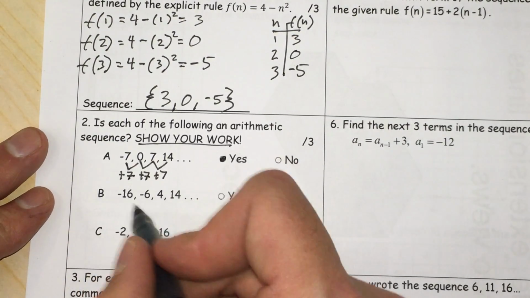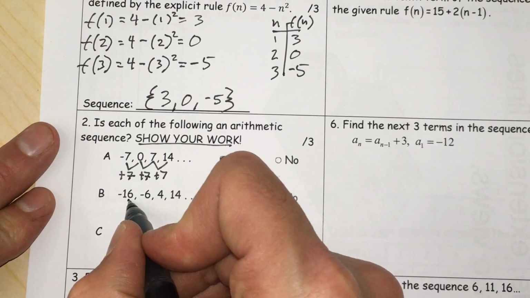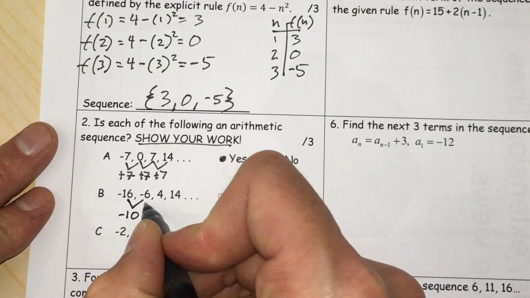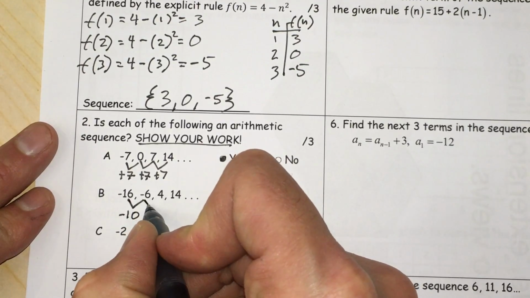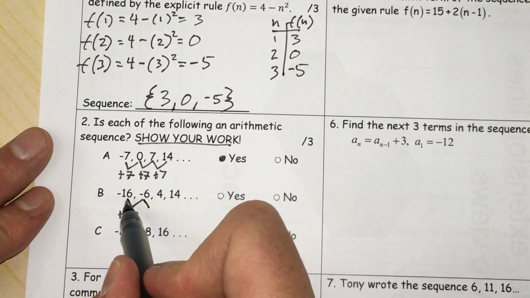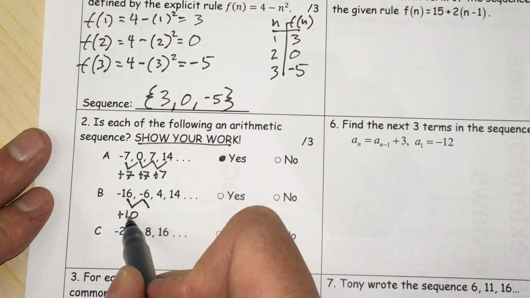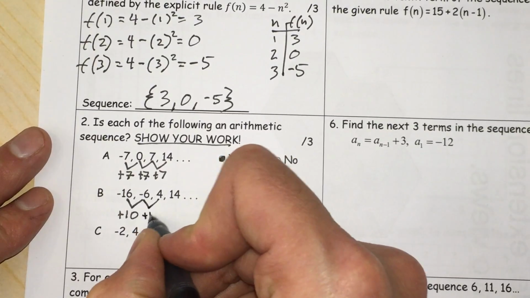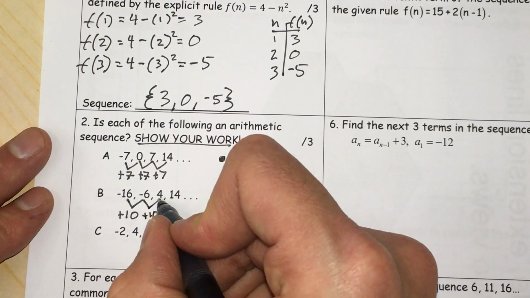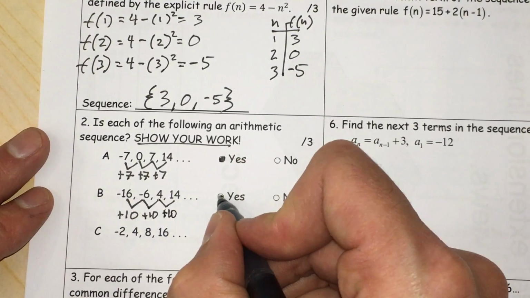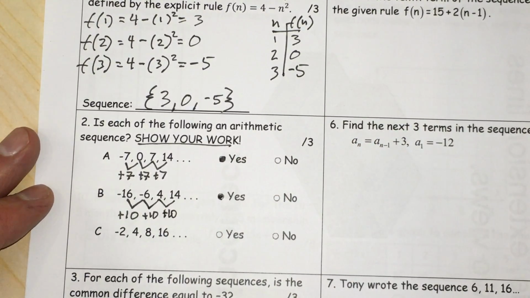Okay, the second one. Oh, man, we got our negatives here. So negative 16 to negative 6 is negative 10. Negative 6 to positive 4. I'm sorry, we're adding 10, not negative 10. So negative 16 to negative 6 is positive 10. Negative 6 to positive 4, guess what? That's positive 10. And then positive 4 to 14 is positive 10. So we're adding 10 each time. Yes, sir, it is an arithmetic sequence.